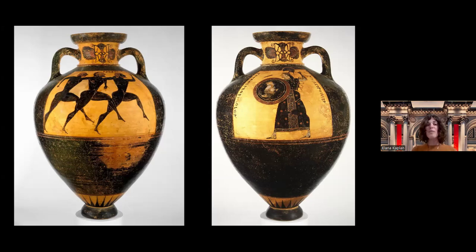Now, the other thing that was so important about olive oil, by the way, is that they believed olive oil harnessed the power of Athena. Athena was the goddess of the Panathenaic Games. She was a patron goddess of Athens. So olive oil, they believed, would harness her power.